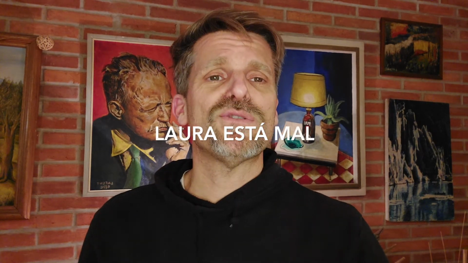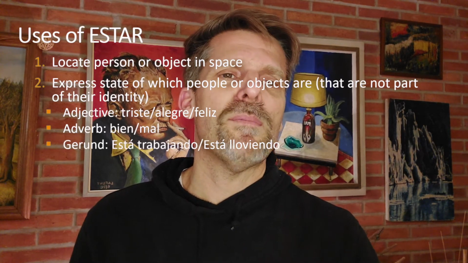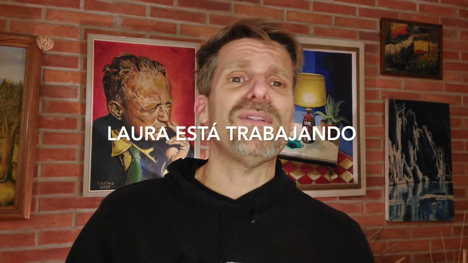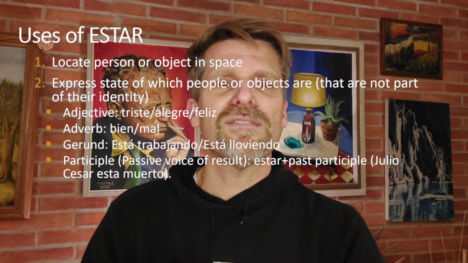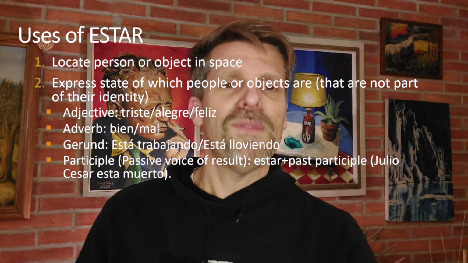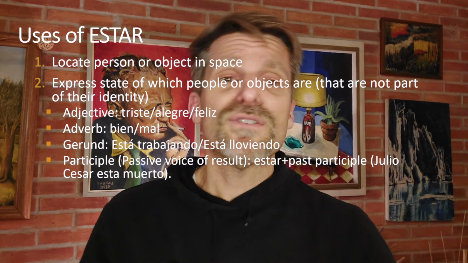The verb estar is also to express an action that in English is similar to the present continuous, right? Laura está trabajando, meaning Laura is working, right? And at the same time, it also expresses a situation of a state, right, that involve the participle. For example, the case of Julio César está muerto.